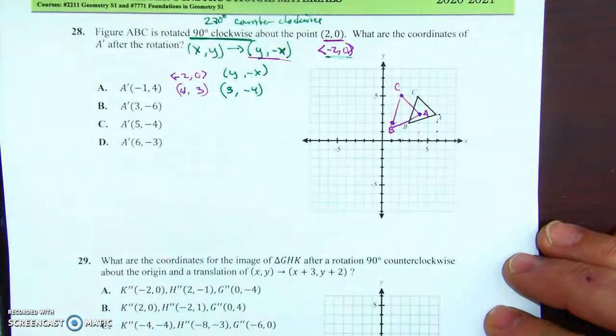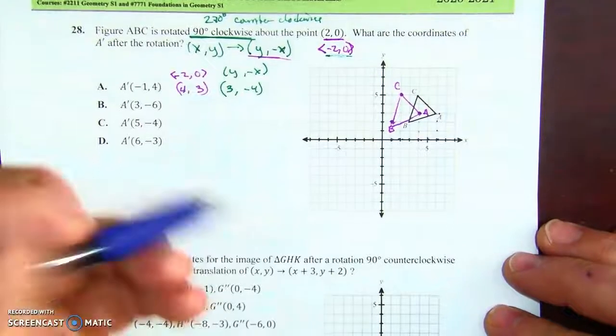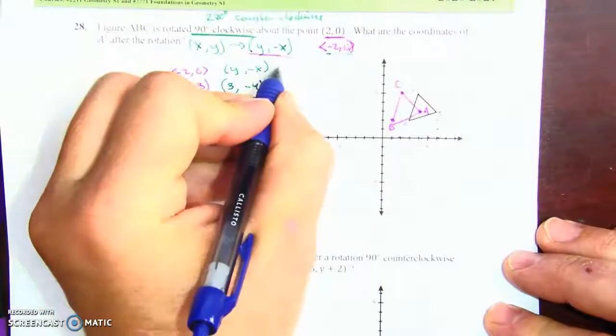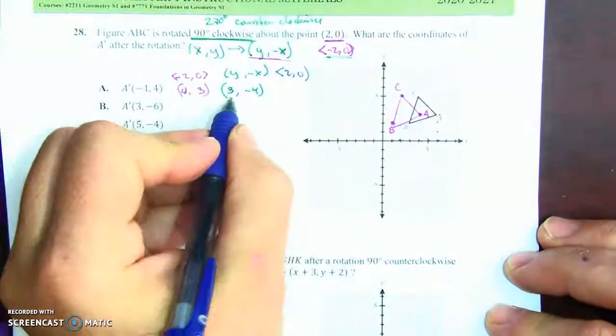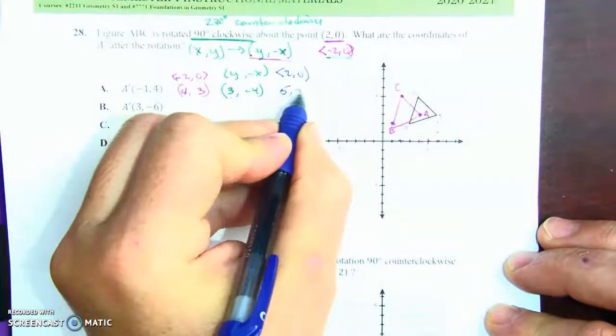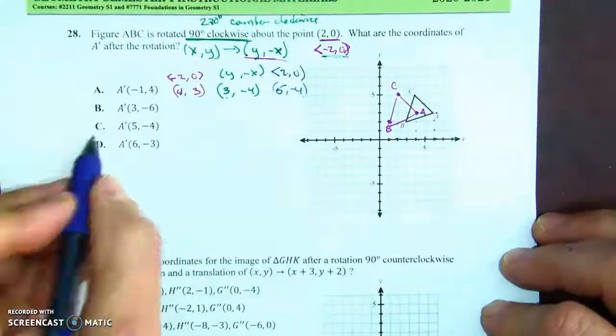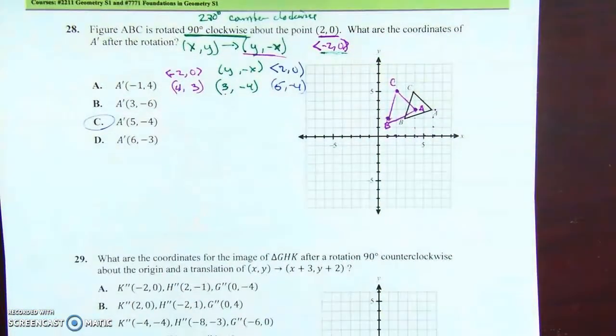So we're going to have to now do the opposite of it, which is now going to be what we did here. We're going to go our vector of 2, 0. So all we're doing is adding 2 to that. So we're going to go 5, -4, and that would be our answer. And there is our answer for part C. Okay. All right.